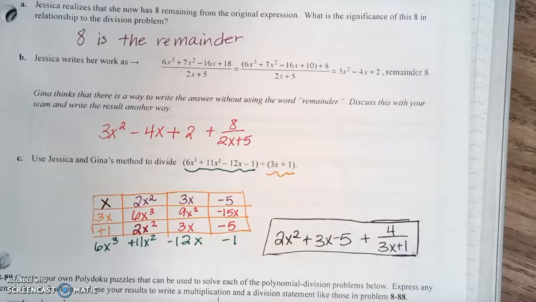Okay? So let's jump to right here. What do we need to combine with 3x to get negative 12x? That would be negative 15x, which makes this a negative 5. So negative 5 times positive 1 is negative 5. But we needed it to be negative 1, and it's not negative 1.